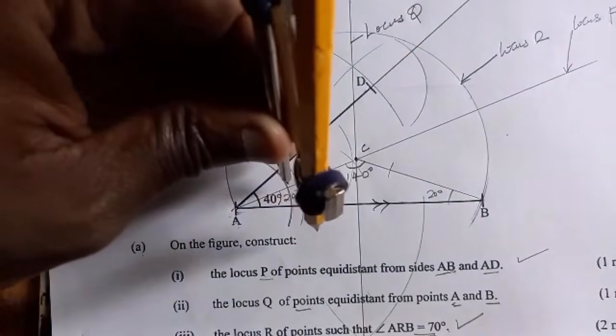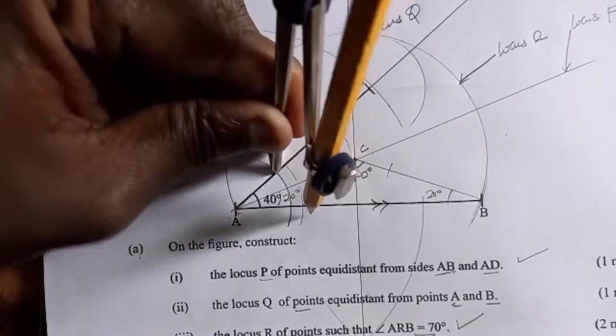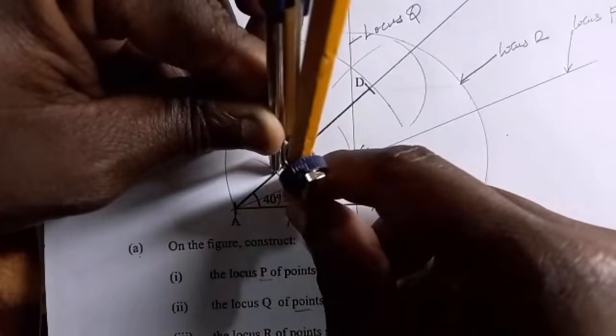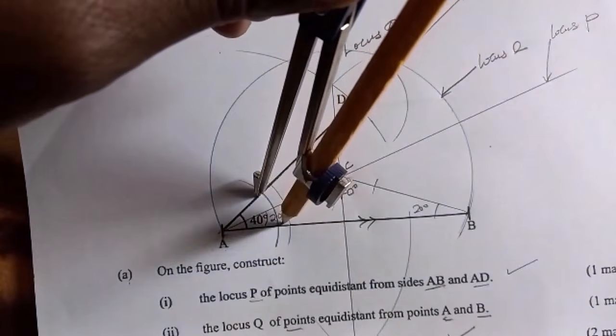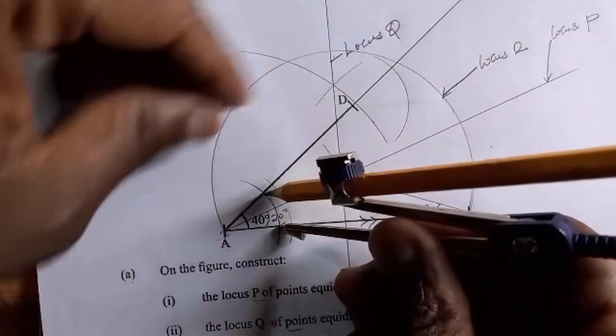Then you need to copy this angle here. Copy it like this. Let me show you properly. Copy it like that, or maybe you can place it like this.